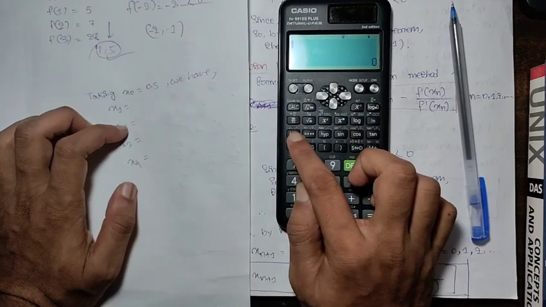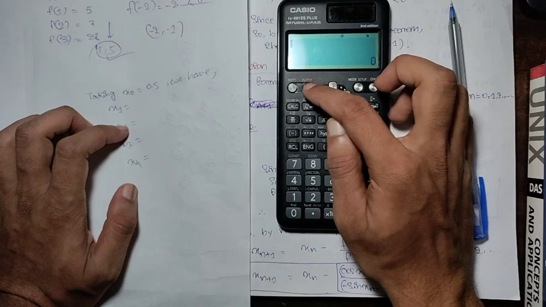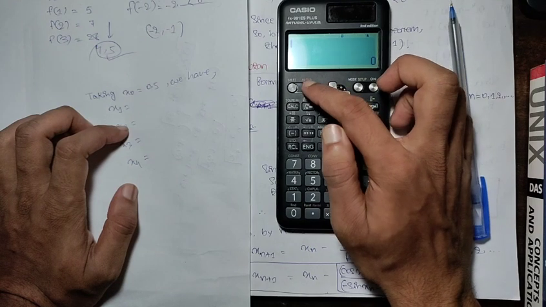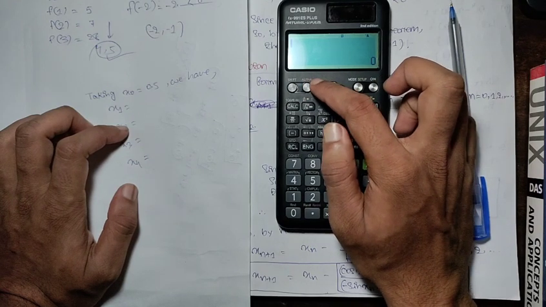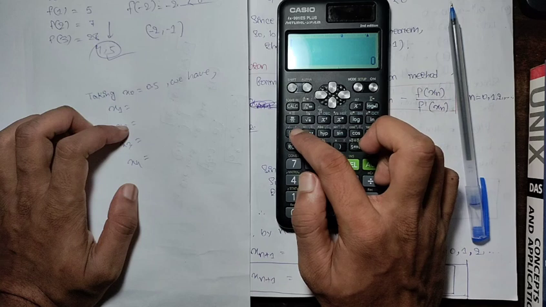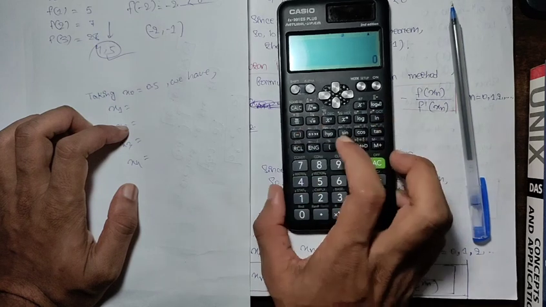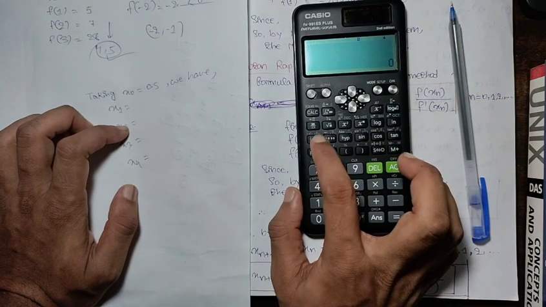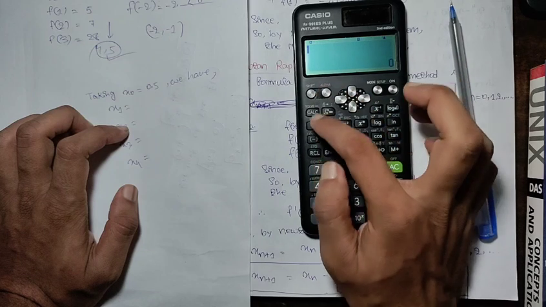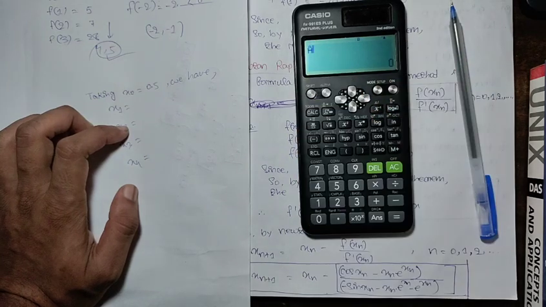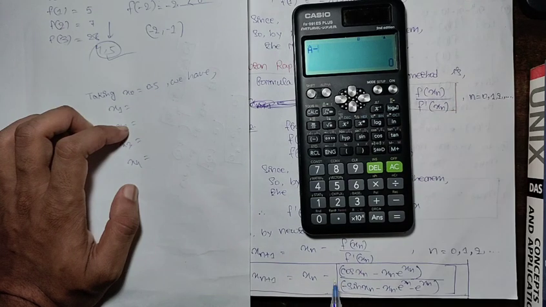So for writing a, simply type alpha, alpha is the pink color, then a is in this pink color. So for a, press alpha a, that is for xn. Then put a minus here, then see carefully, this is the outer square bracket and this is the inner bracket.